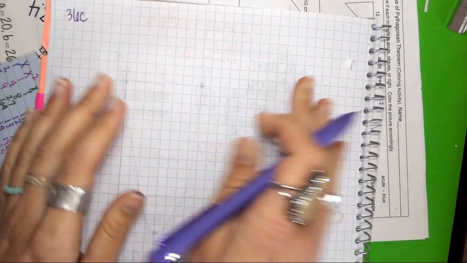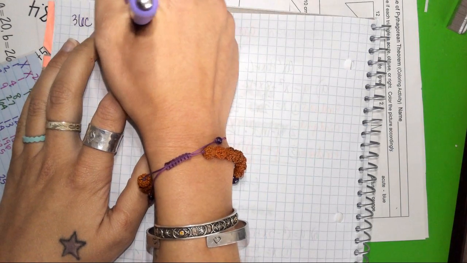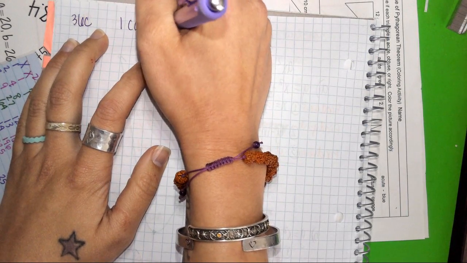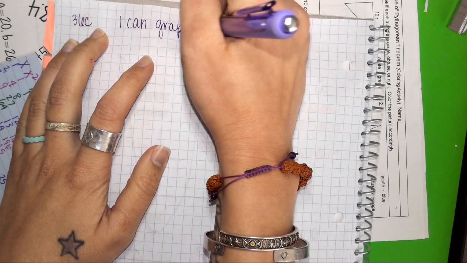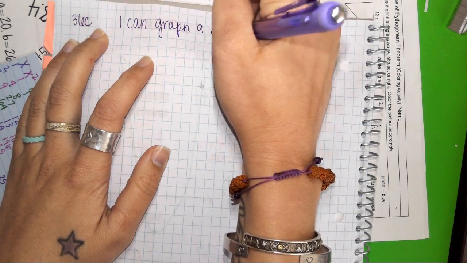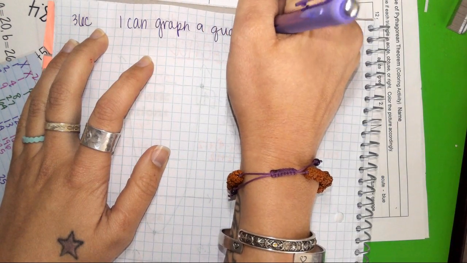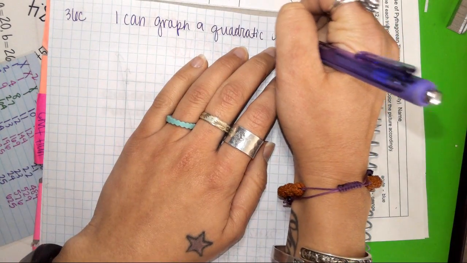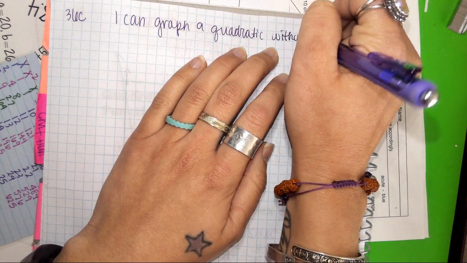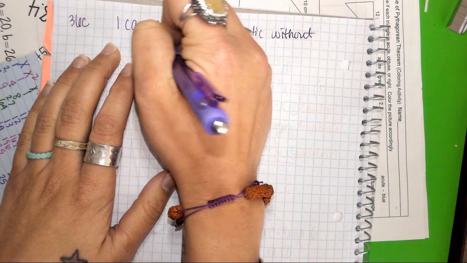Now, our learning target for this section said I can graph a quadratic without a table.